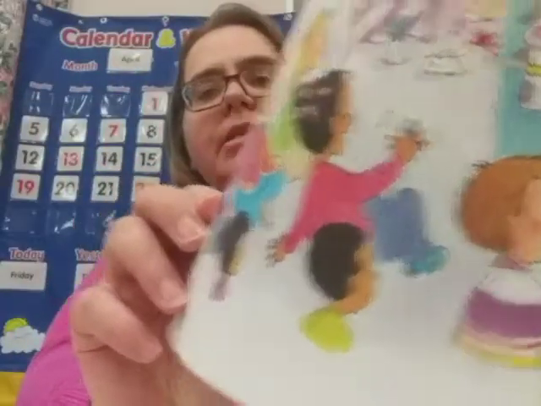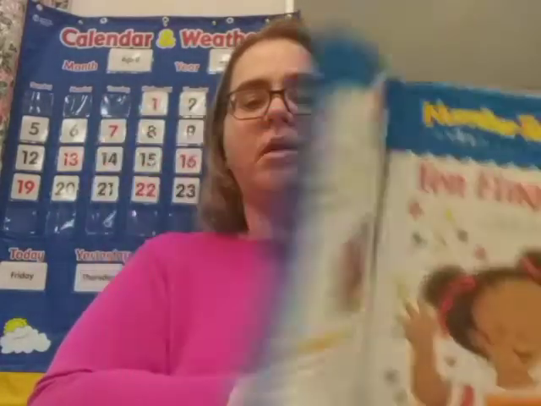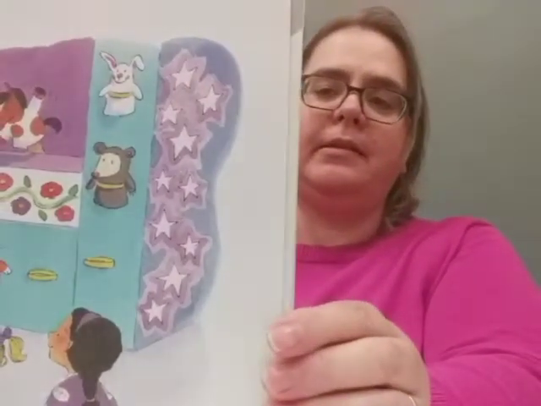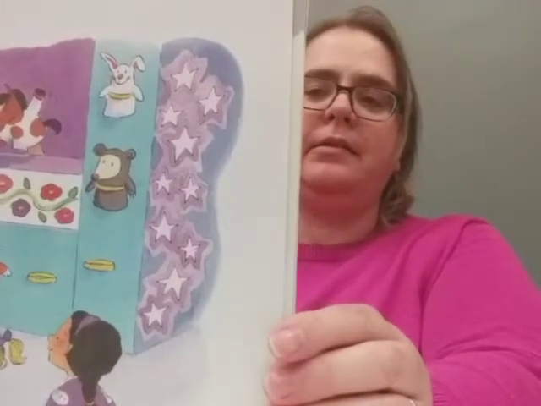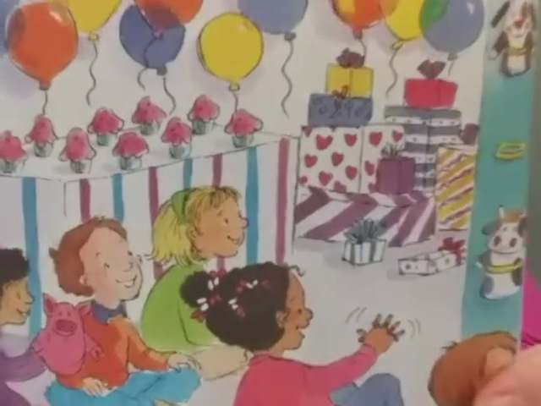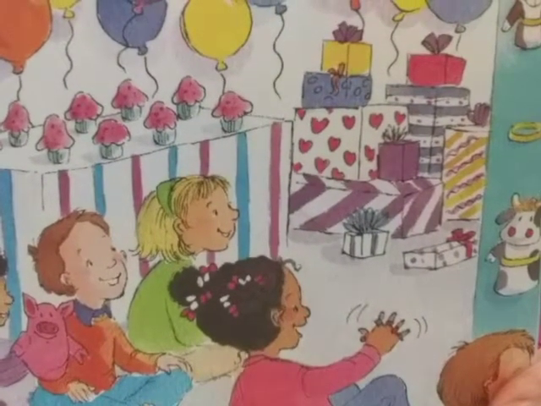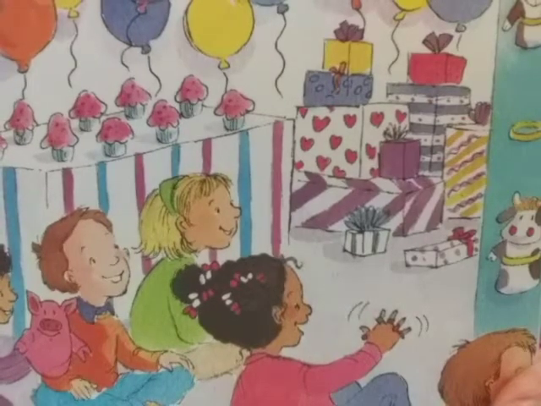All right, did you see the girl? And she was wearing the 10 fancy rings. All right, how about the 10 stars on the side of the puppet theater? Can you find all 10 of those? And how about some cupcakes? Can you find the 10? I'll make sure I get this close. 10 cupcakes. All right, very good.